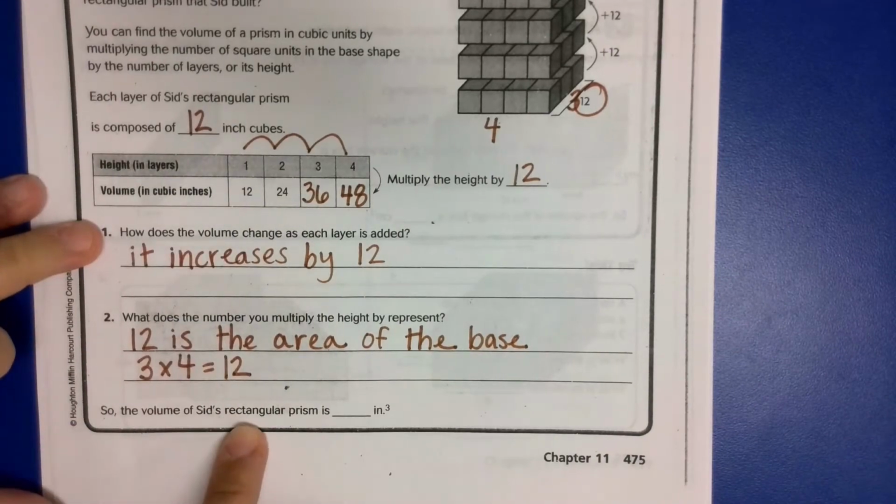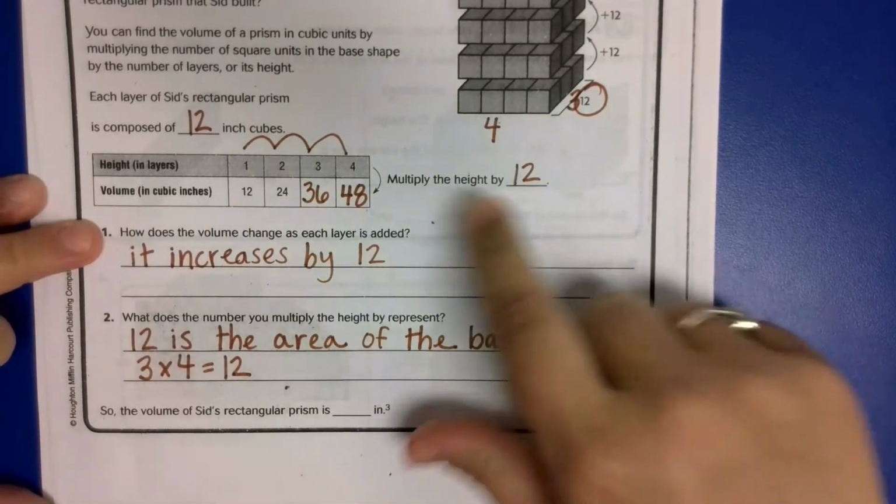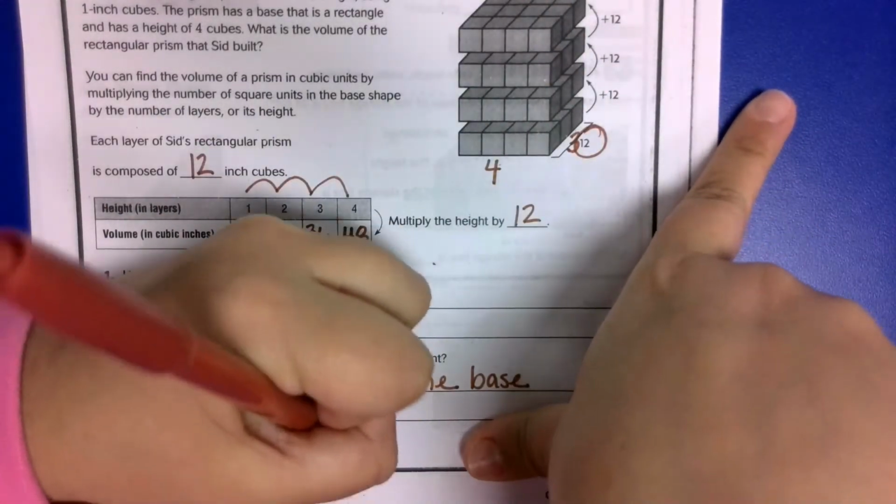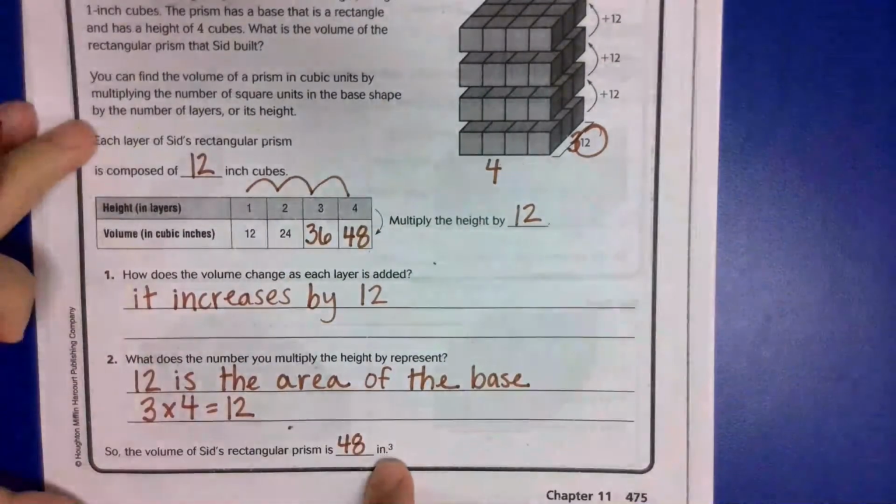So the volume of Sid's rectangular prism is 48, because we have 4 layers. 4 times 12 is 48 inches cubed.